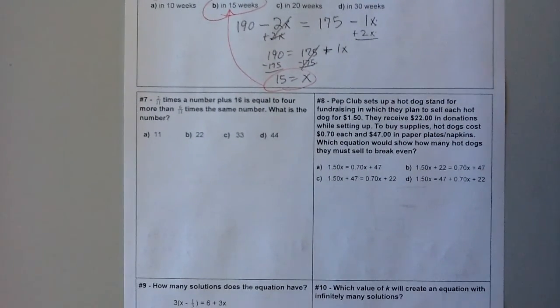Number 7, you have 2 elevenths times a number plus 16 is equal to 4 more than 6 elevenths times the same number. What is the number? Okay, so you take this verbal sentence and you turn it into an equation.